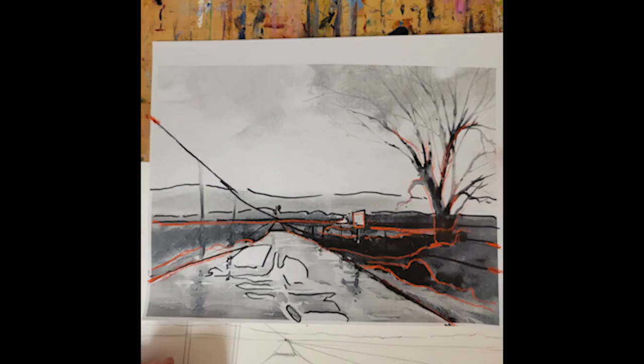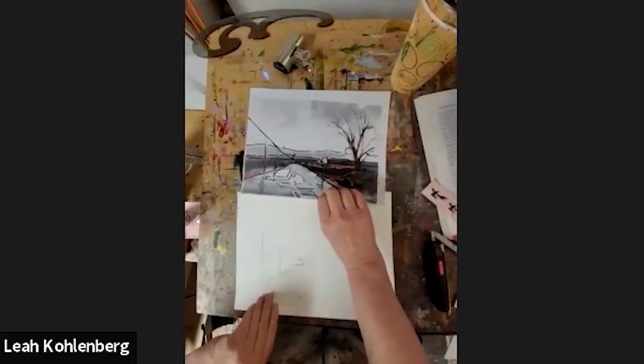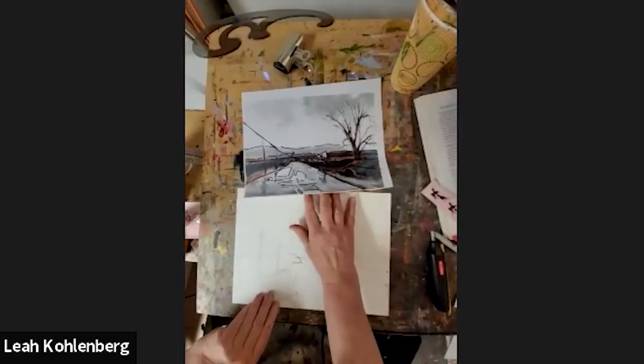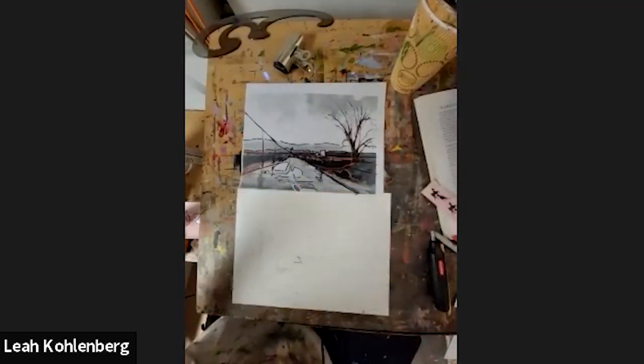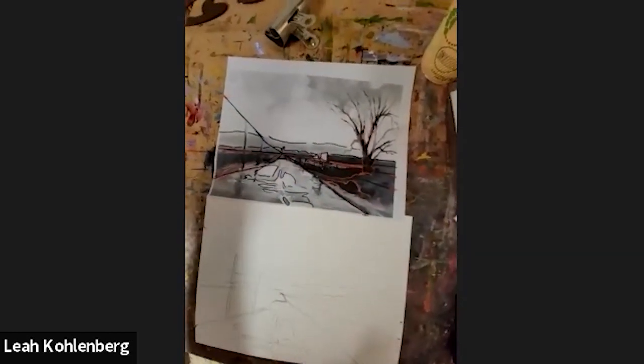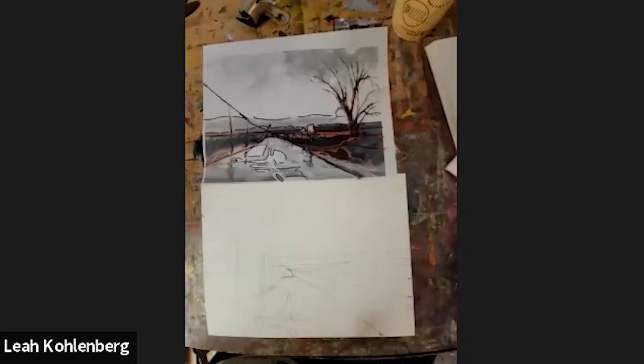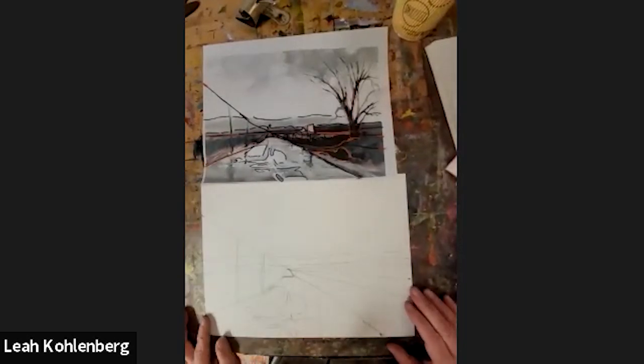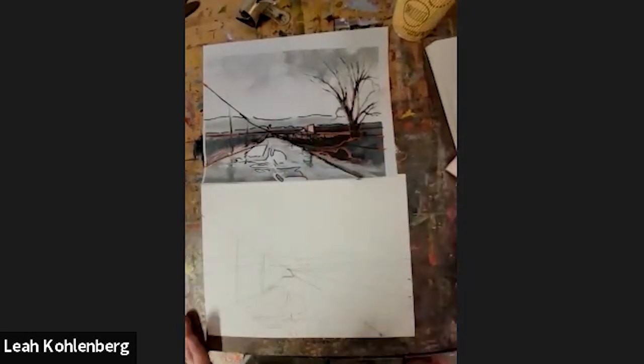I'm sending it over with all the little red line sketches so you can see the shapes between light, medium, and dark that you can sketch in. If you're having trouble seeing this, it is true, my phone's not fabulous. I'll be getting a new one, but not for a while. The phone camera's only okay.